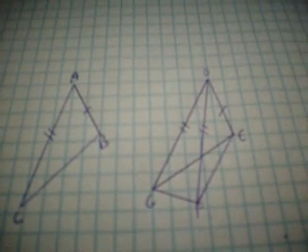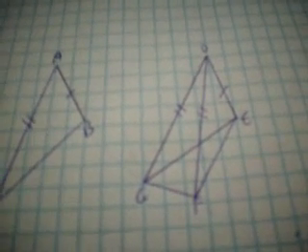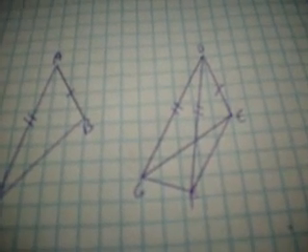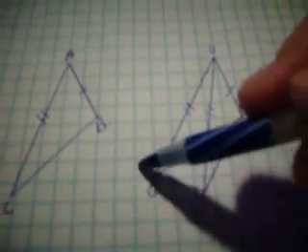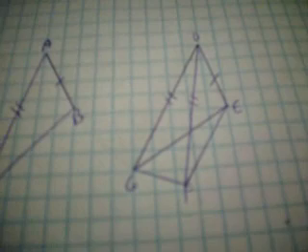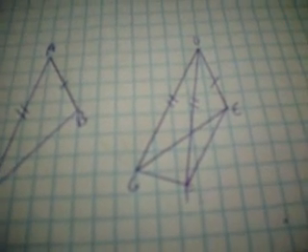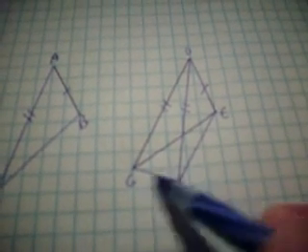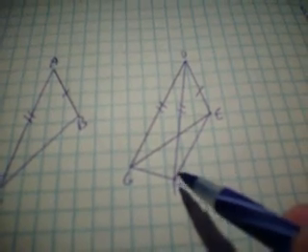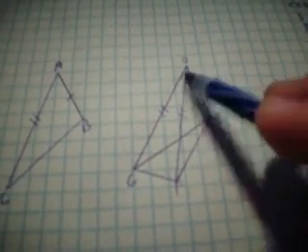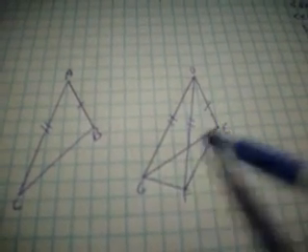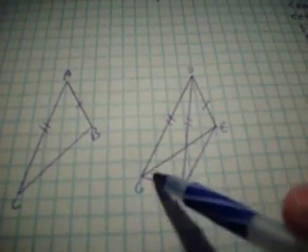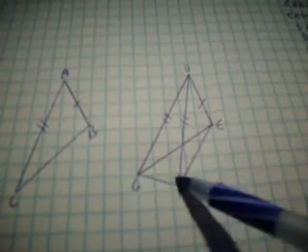Now bear with me, this is a very long proof. Alright, now we have an angle. DGF is greater in size than angle EGF. Now, how do we know this? Well, DGF is bigger than EGF because EGF is contained in DGF.